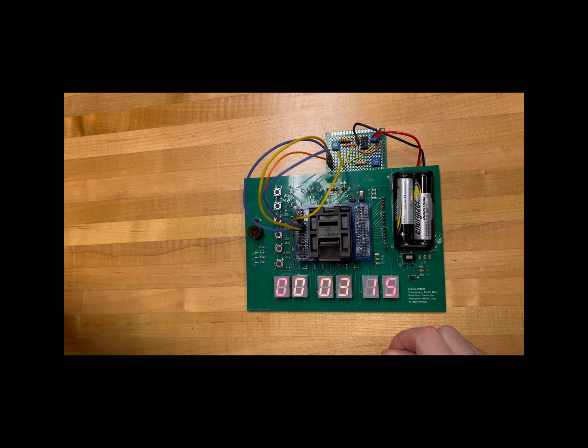You can see the time is counting up, and by pressing the setup button, we can set the clock. Here I'm going to set the clock to 10 seconds, and once I press the start, it will start counting up.